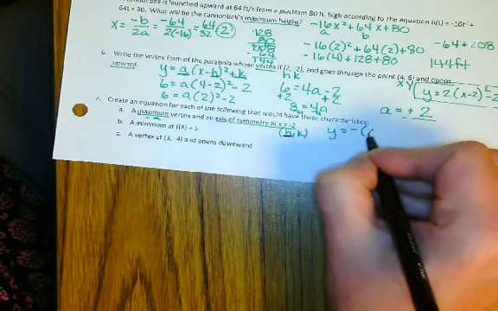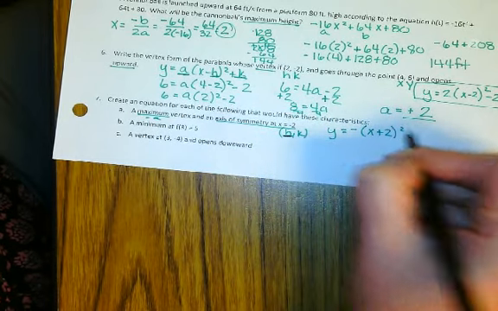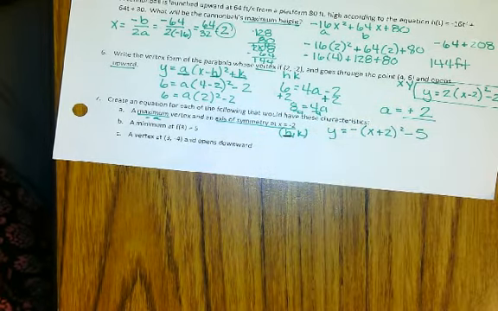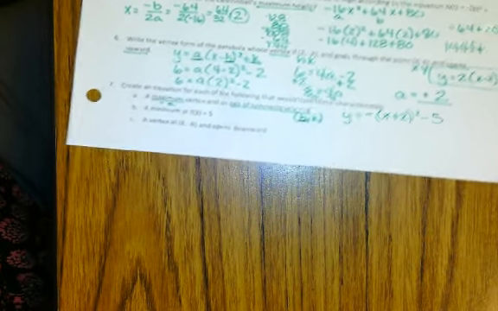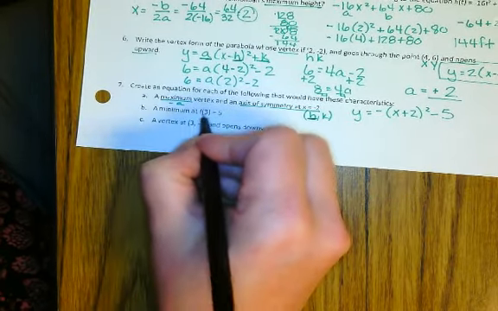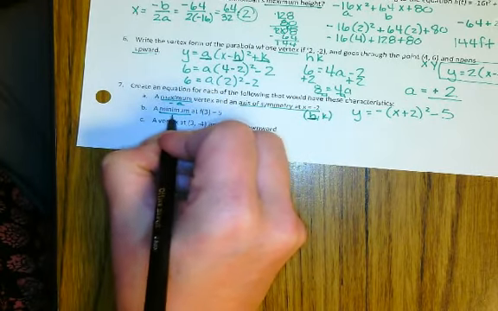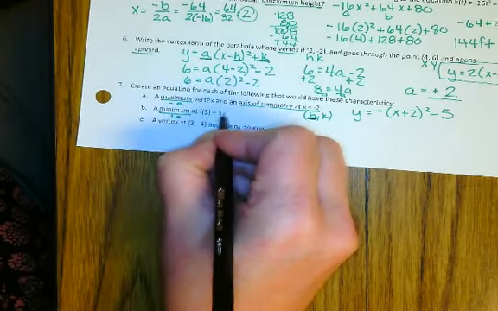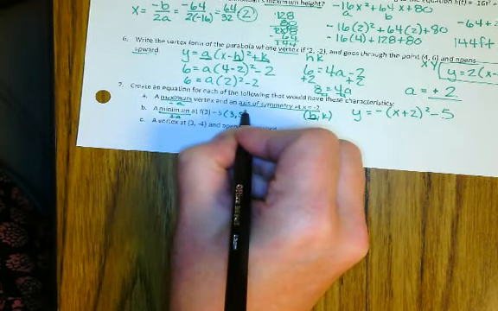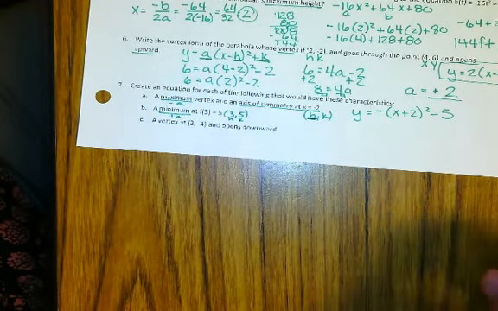This is a negative 2 for my h, so x plus 2 squared, and then I'll just make up a number here, minus 5. Alright, the next one is the minimum. When x is 3, y is 5. The minimum tells me the a is going to be positive. And this is actually my vertex. My vertex is 3, 5. My h and my k.